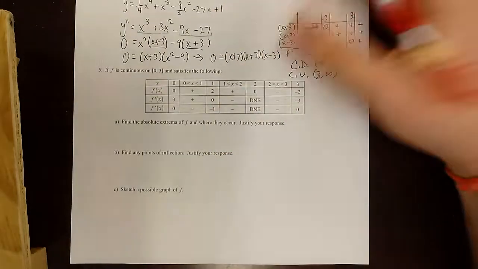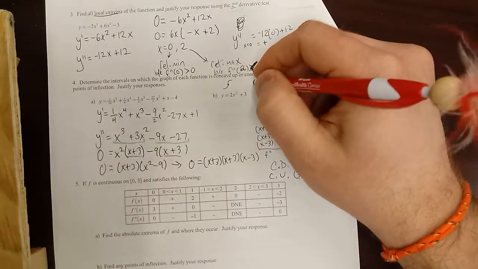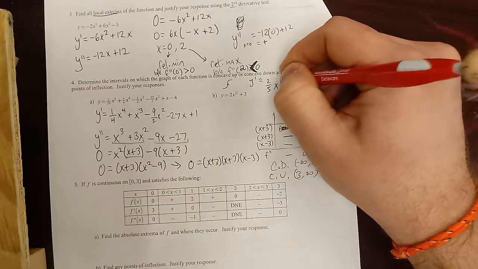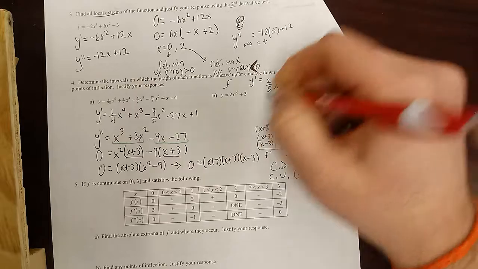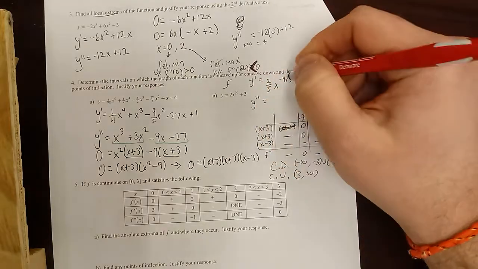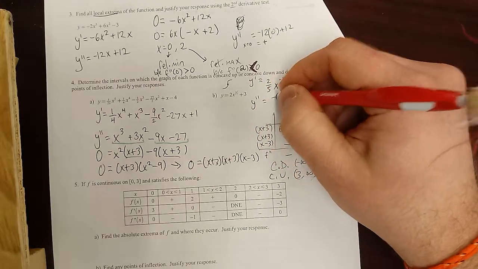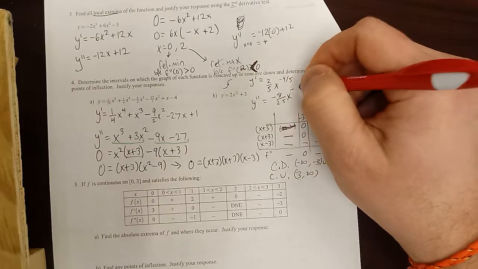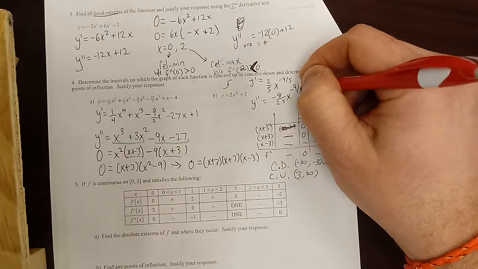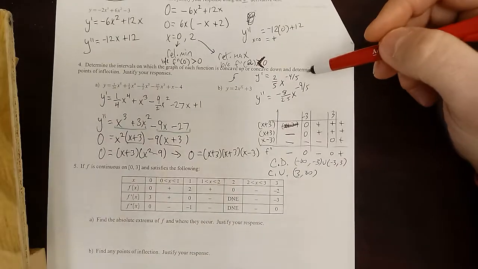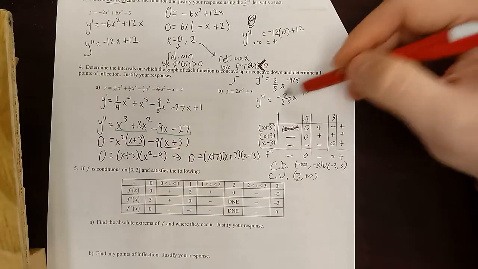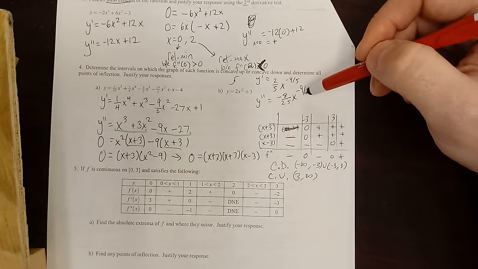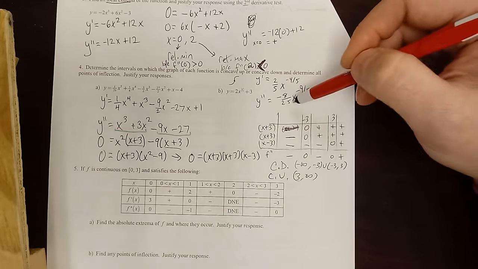Yeah, we're going to skip that one. No, come on. So y prime is equal to 2/5 times x to the negative 4/5. And then y double prime is going to be gross. We get negative 8 over 25 x to the negative 9/5. So our inflection point for this will be 0 because that drops to the bottom.